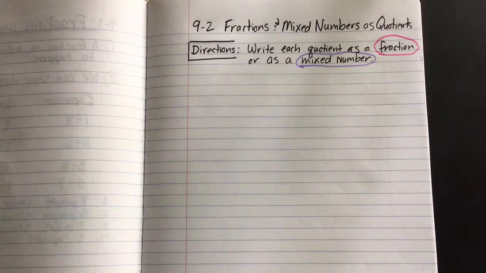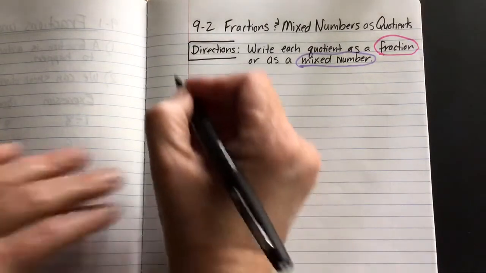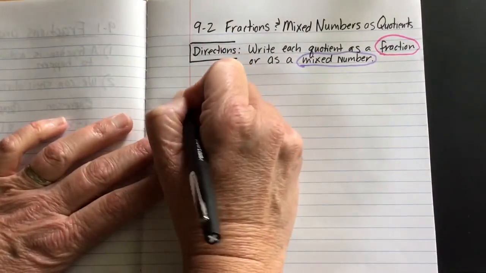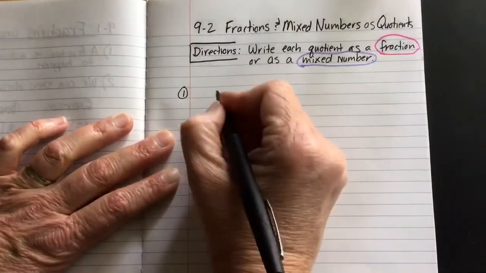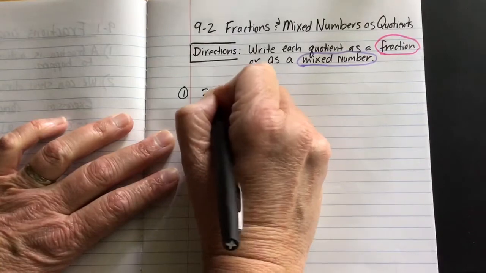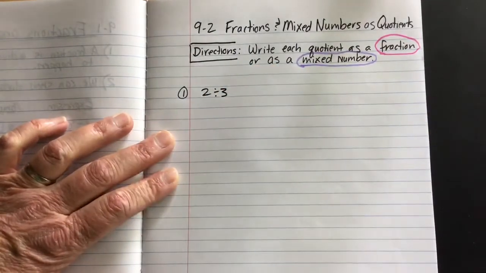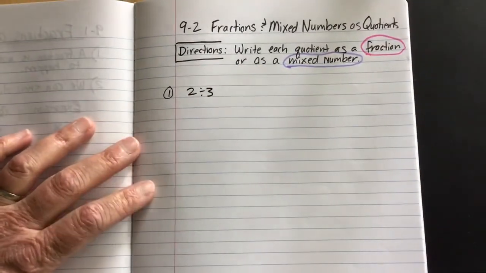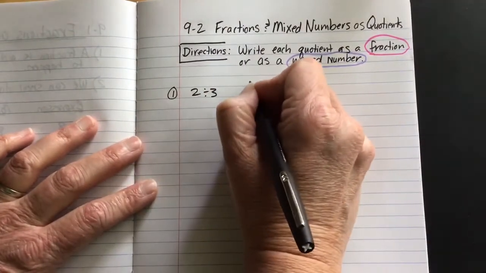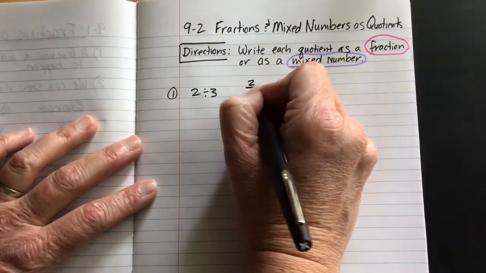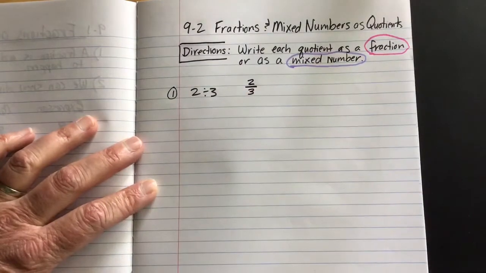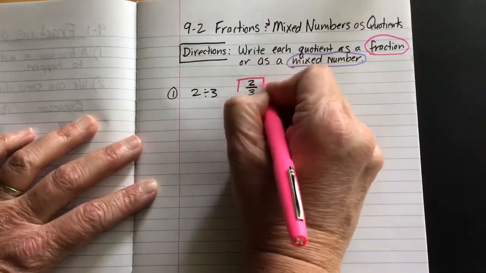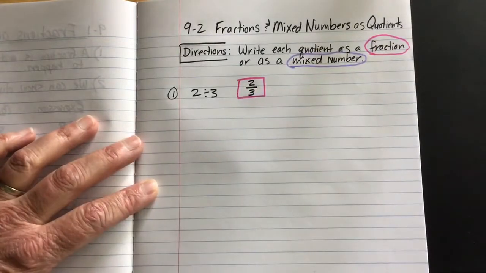Okay, let's look at our first example. Here it is, number 1. We have 2 divided by 3. Well, 2 divided by 3, let me write that down for a second. Isn't that a fraction? It's totally a fraction. That is the solution. Well, that was easy.